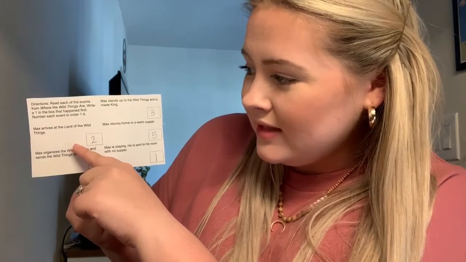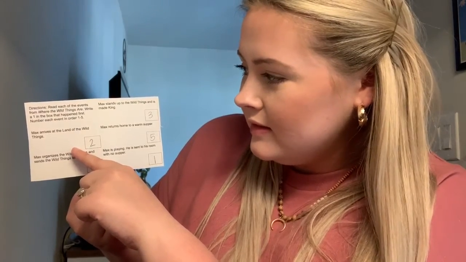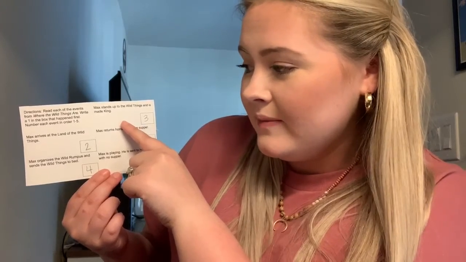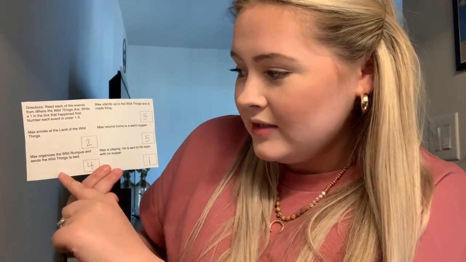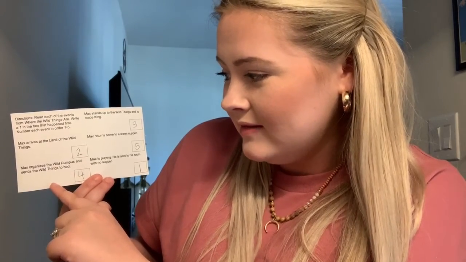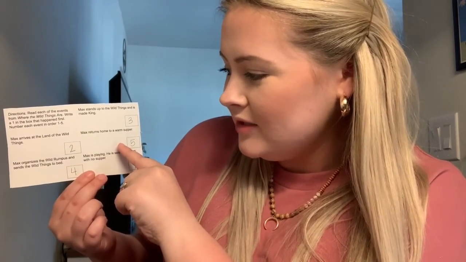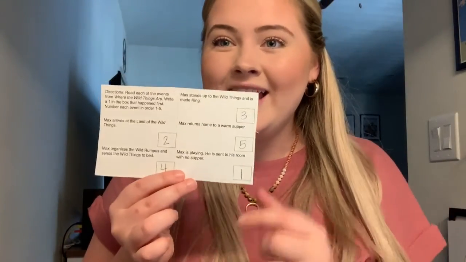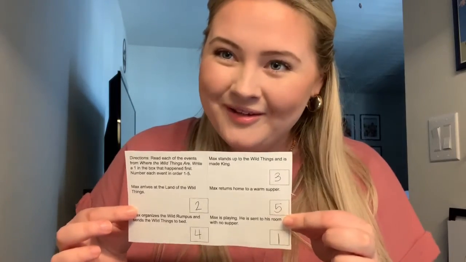Then Max arrives at the land of the wild things. Then Max stands up to the wild things and is made king. Then Max organizes the wild rumpus and sends the wild things to bed. And then Max returns home to a warm supper. Go ahead and submit your answers, and this is our informal assessment for Where the Wild Things Are today.